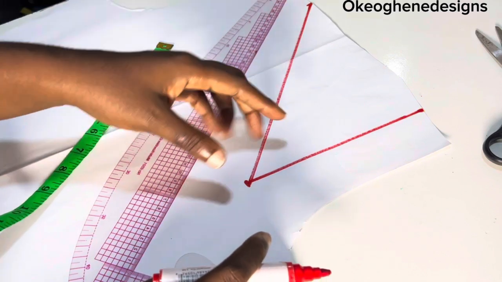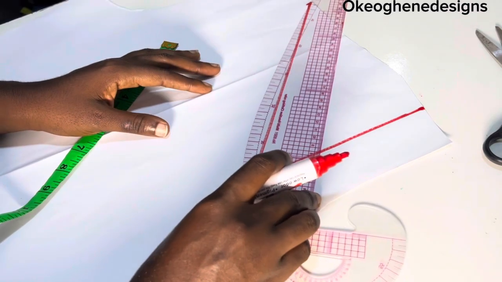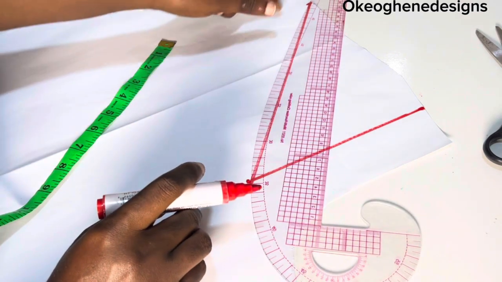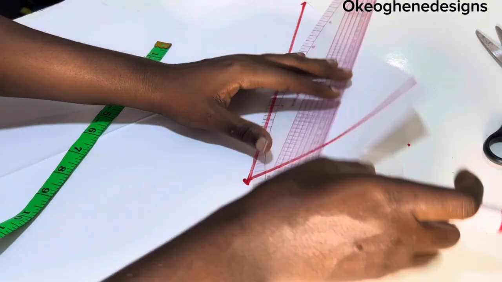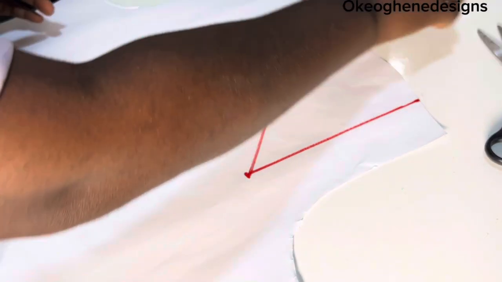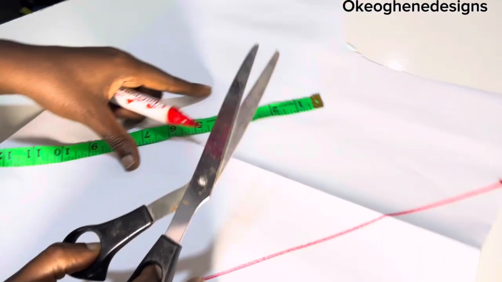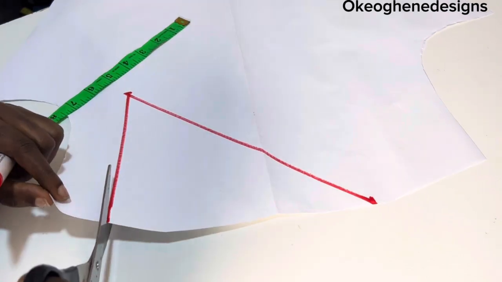If the neckline you're treating is a bit curvy, all you need to do is curve it a bit. You see what I'm doing here? You just curve it a bit to meet this point. So we'll go ahead now to cut this part out.